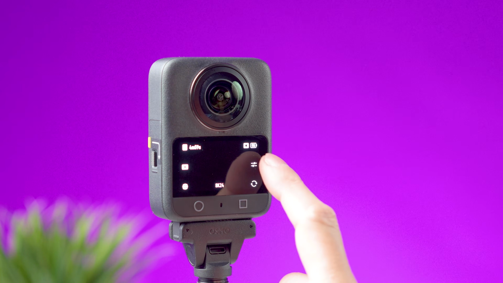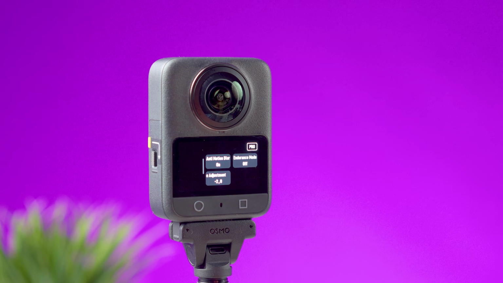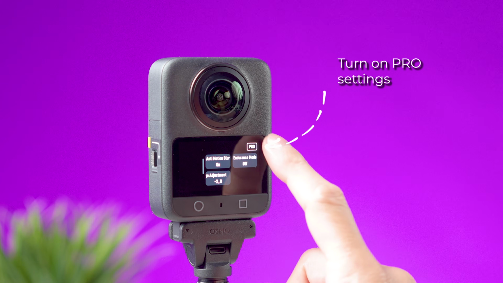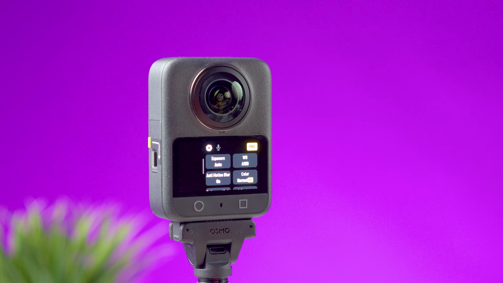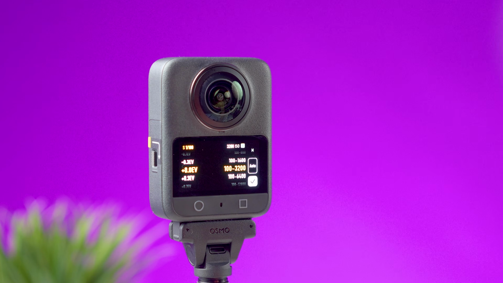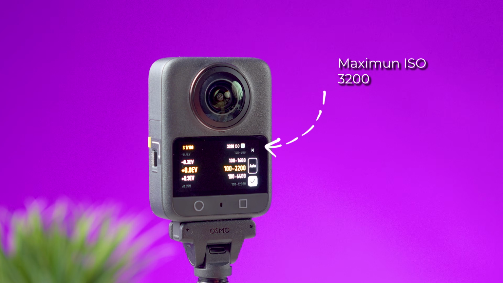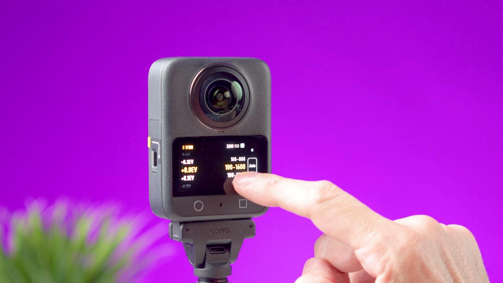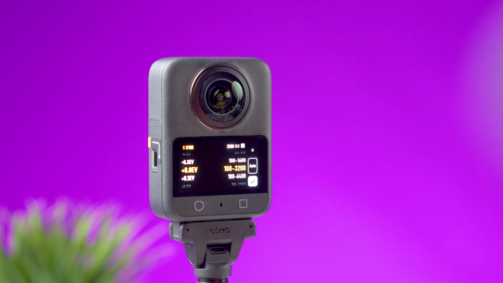On the right side of the main screen, you can open this menu and turn on the Pro settings to access some useful options even if you are a beginner. For the exposure, using auto settings is going to be good enough for most users, but I like to set the ISO to a maximum of 3200. Any higher than that is going to make your videos have a little bit too much noise, and that's something that is better to avoid.